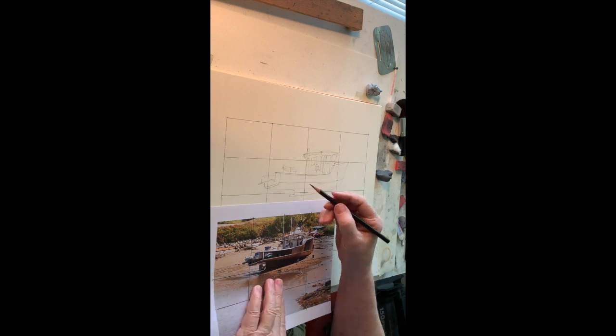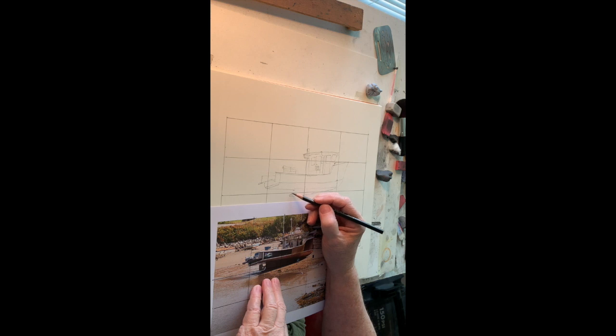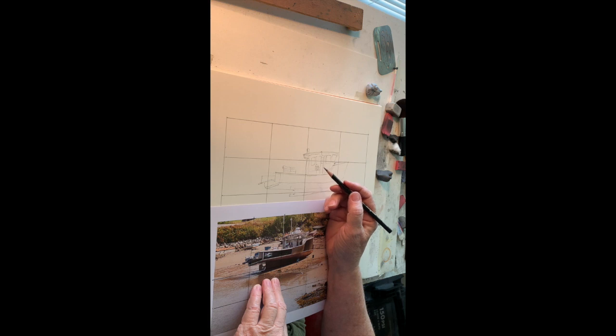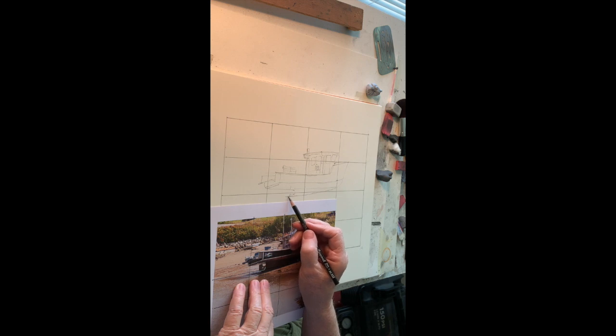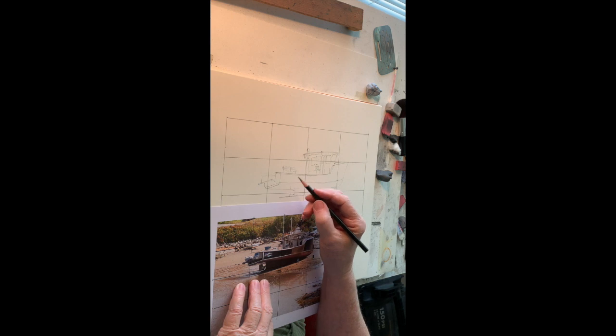Now, if we go back down here, where the rudder sits right in here, right up there like that. Oh, no, it doesn't. Actually, it's right about there.